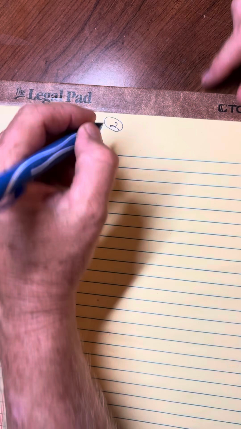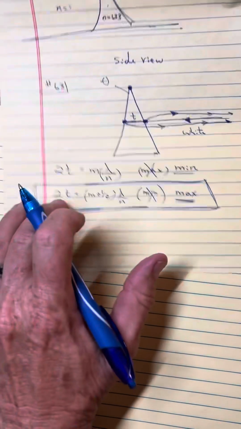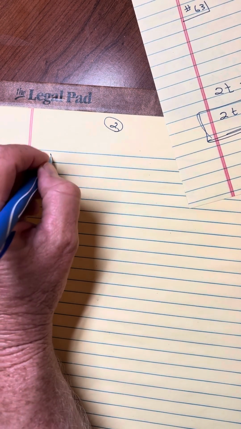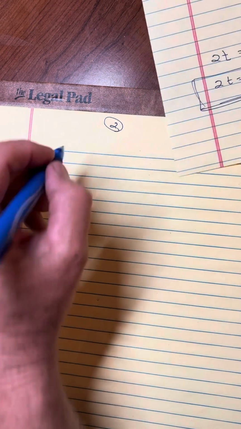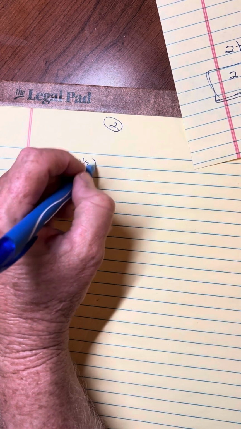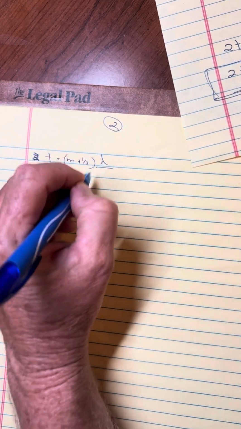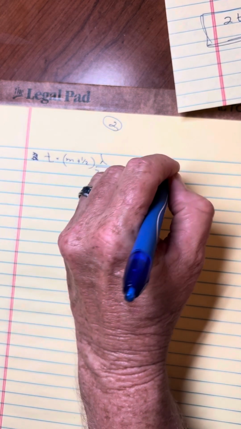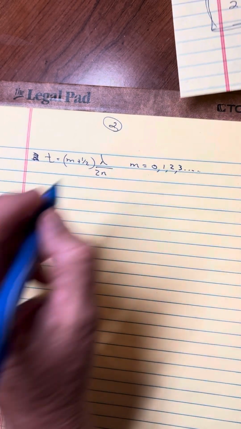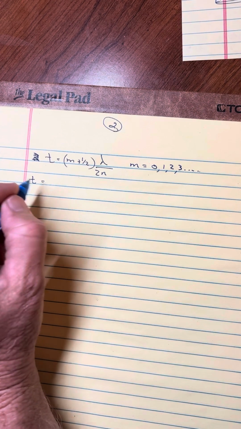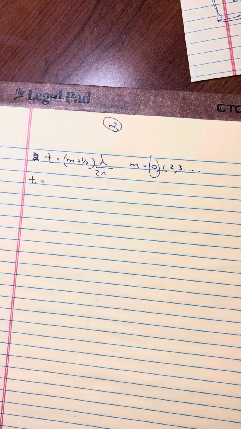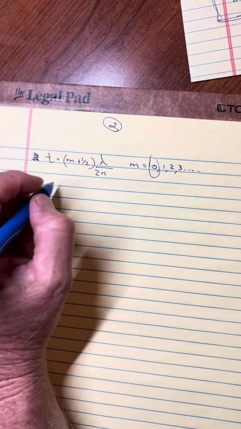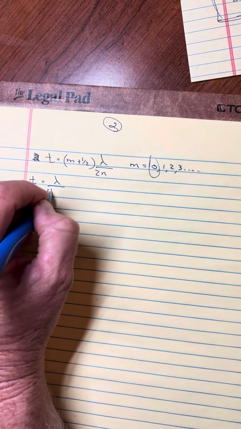Let me go to a second page here. If you look at our options, we have this 2t. Actually, let me do the t by itself. We have this m plus a half, and then we have lambda over 2n, where remember, m can be a 0 or a 1 or a 2 or a 3, and so on. And so what we would consider the first case where we would get some brightness is we'd put in a 0, and so this would make a lambda over 4n.